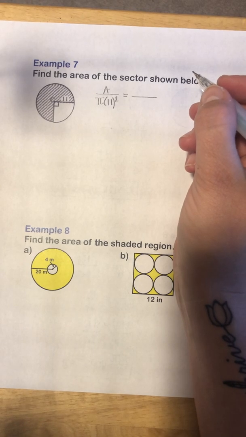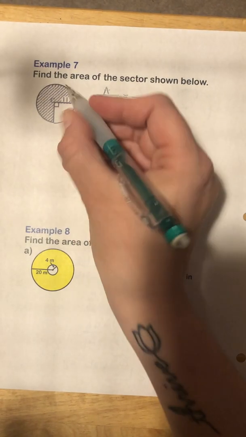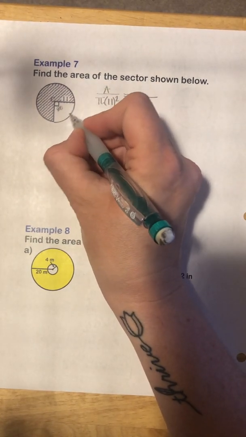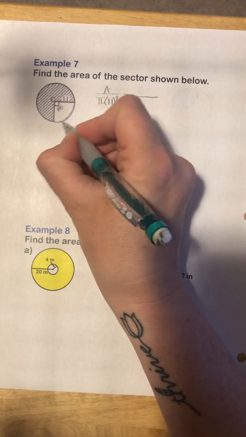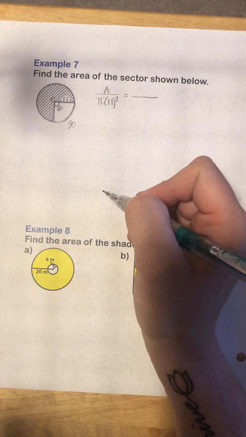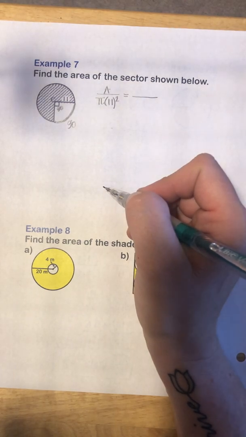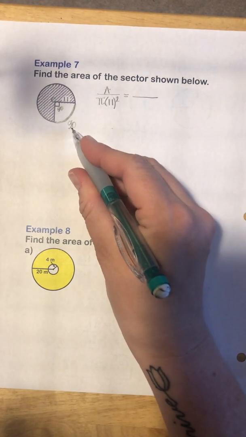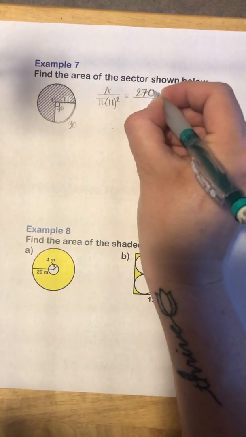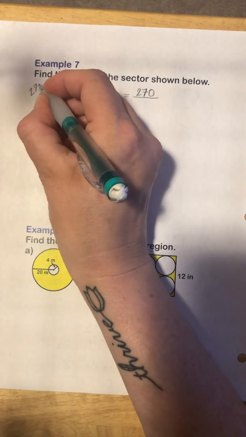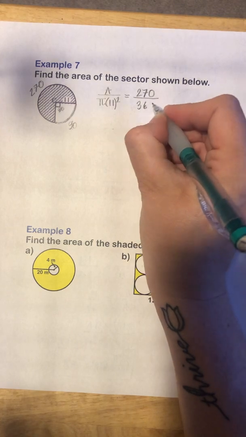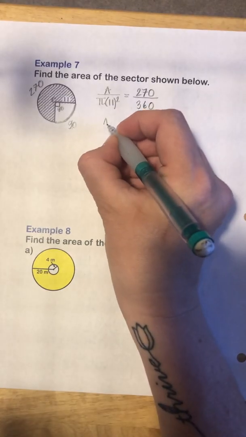So in our picture, we have a box right here, which tells us that this angle in white is 90. That also tells us that this arc measurement for the white angle is 90, which is not what we want. We want the shaded arc measurement. So 360 minus the part that we don't want, minus 90, is 270. So we're going to use 270 for the measurement of the arc of the shaded part, and we're going to put that over the whole circle, which is 360.